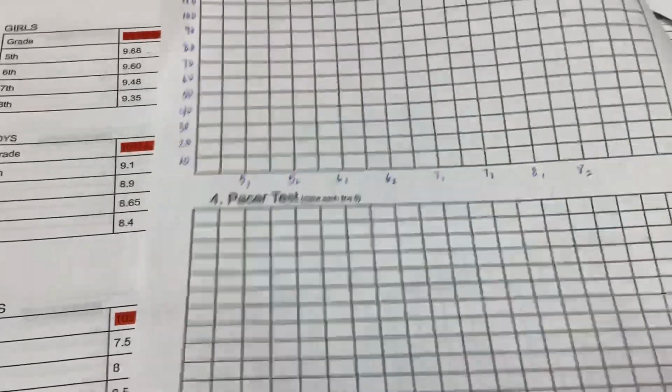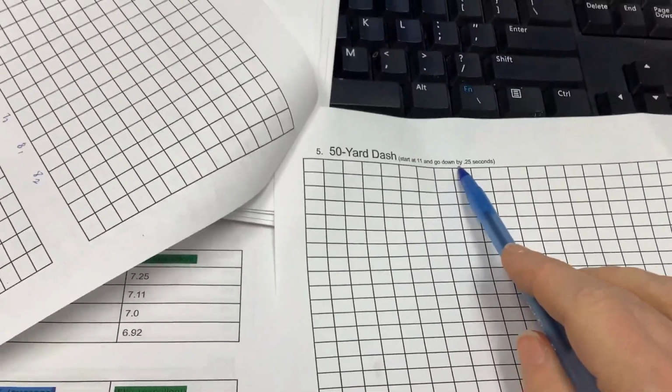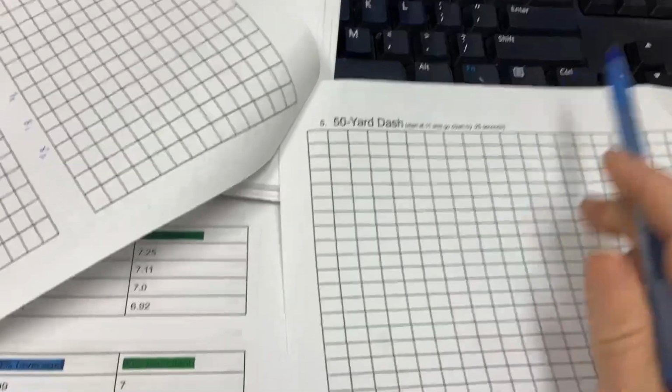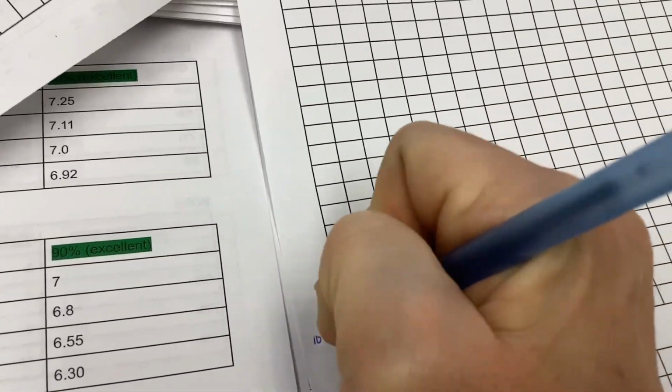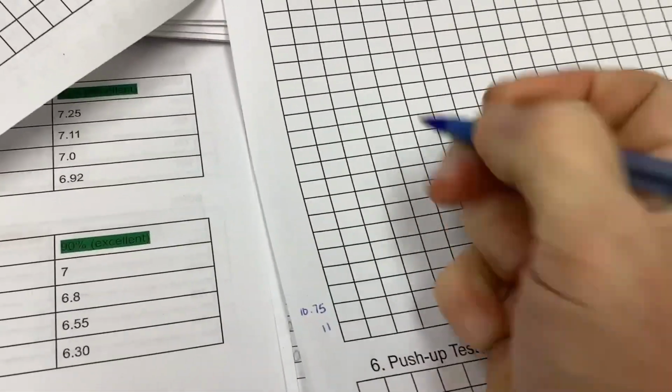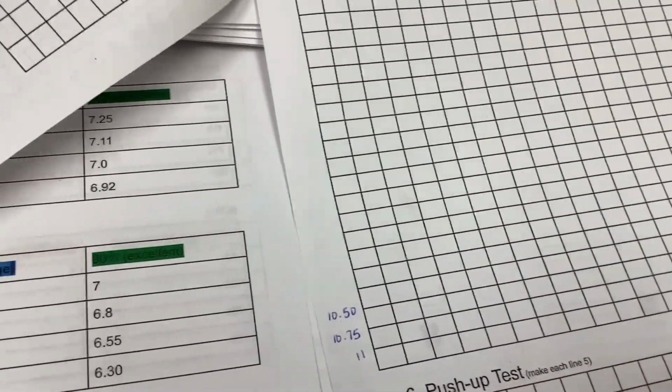So you'll still need to do your pacer test. The 50-yard dash is a little bit confusing, so I'm going to show you that one. It says start at 11 and go down by 0.25. So we're going to start at 11. So we're going to be down here, 11. And we're going to go down by 0.25, which makes this 10.75. And then if we go down by 0.25 again, it's 10.50.